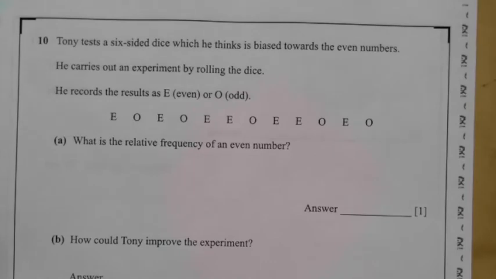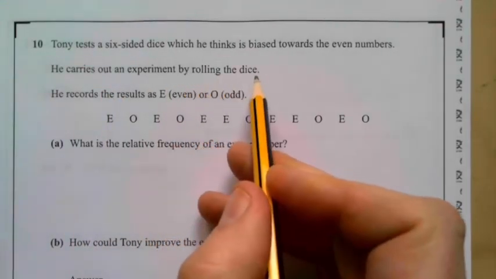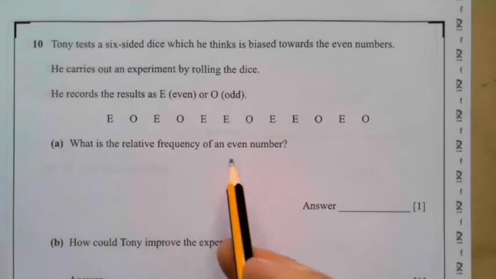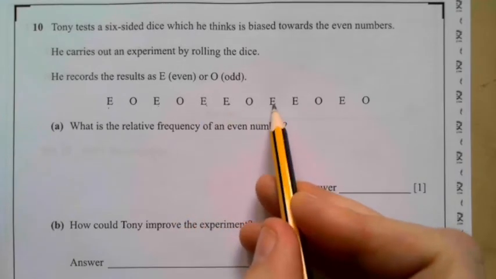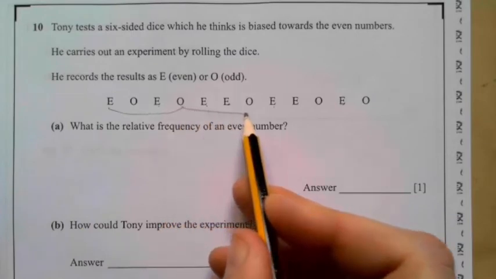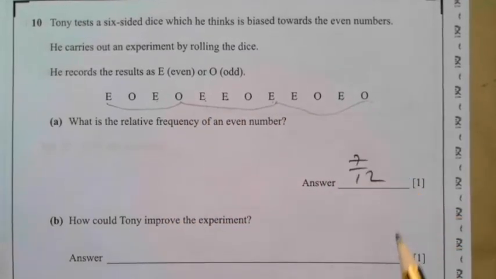Question 10. Tony tests a 6-sided dice which he thinks is biased towards the even numbers. He carries out an experiment by rolling the dice. He records the results as even or odd. What is the relative frequency of getting an even number? 1, 2, 3, 4, 5, 6, 7. And he rolled the dice 12 times. So the answer would be 7 twelfths.